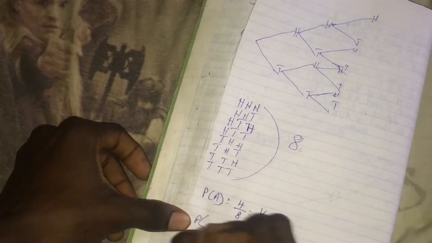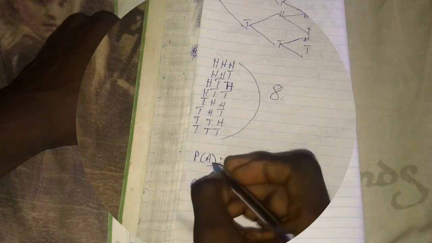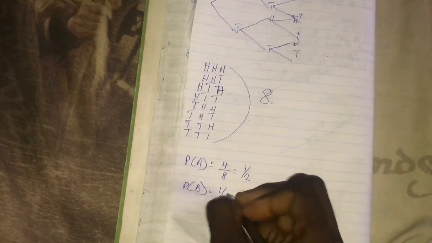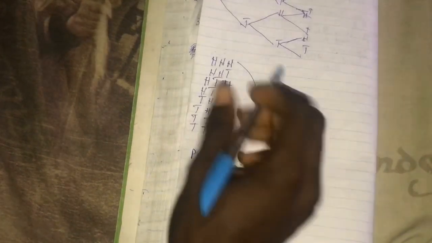Then the second one says the probability of getting exactly 2 heads and 1 tail. So probability of B is getting 2 heads, 1 tail. So the probability of getting exactly 2 heads, 1 tail is what? That's 1 over 8. Probability of getting exactly 2 heads, 1 tail is just 1, which is 1 over 8.